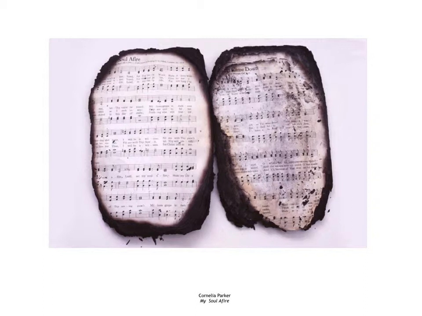A related work by Cornelia Parker is this piece titled My Soul of Fire. It's a good example of what happens for artists occasionally, is that we find things in the world that all we really have to do is put it out, claim it, put it out there, and it becomes an authentic artwork in its own right. I believe that this piece came from the same site as the materials from the previous work we were just looking at. It is a hymnal, and the hymnal has been charred all the way around the edges to the point that it's completely falling apart.